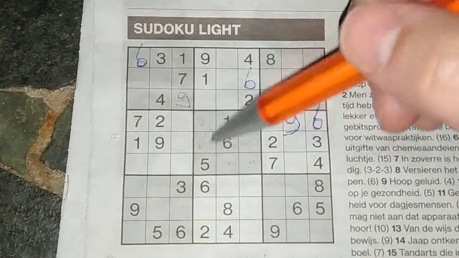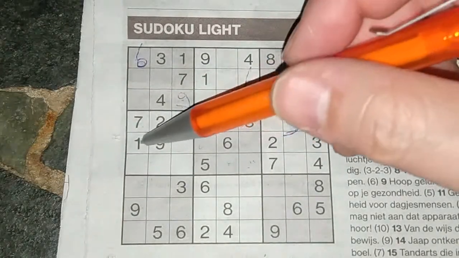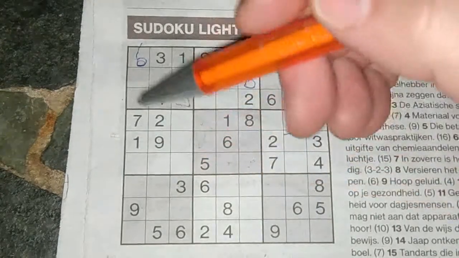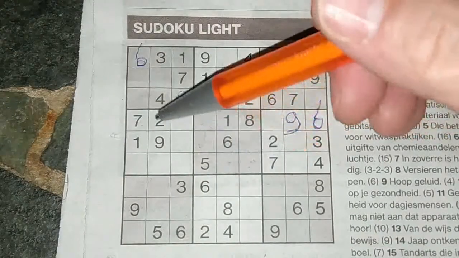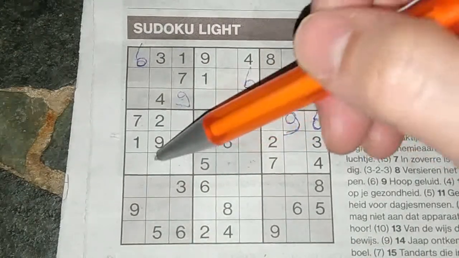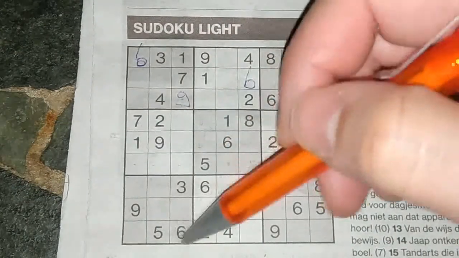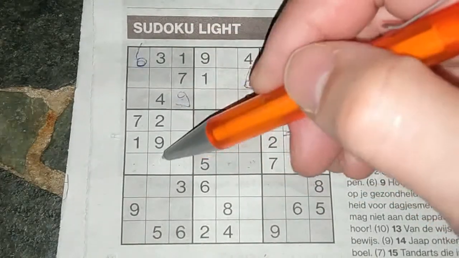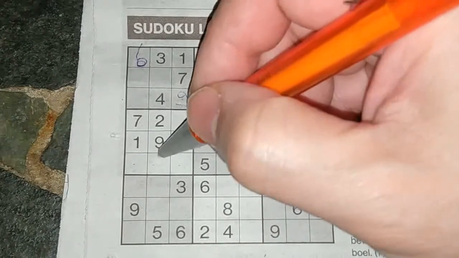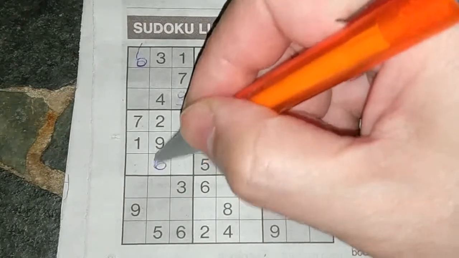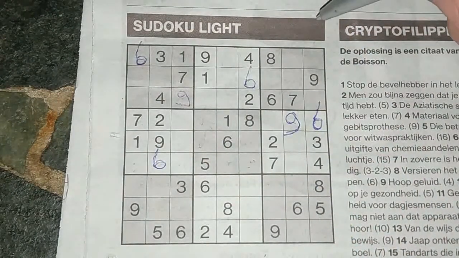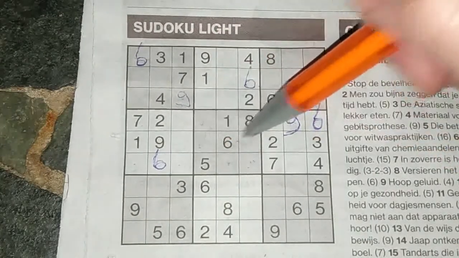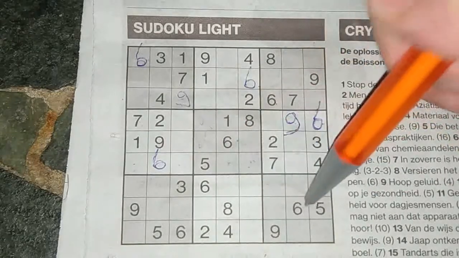6 in this row, 6 in the middle row. So in this row, the row below, the only 3 places for a 6 should be here, here or there. But I see here already a 6, no 6 there. I see there a 6, no 6 there. Only place for the 6 should be here. And all the 6s are used, I can see.